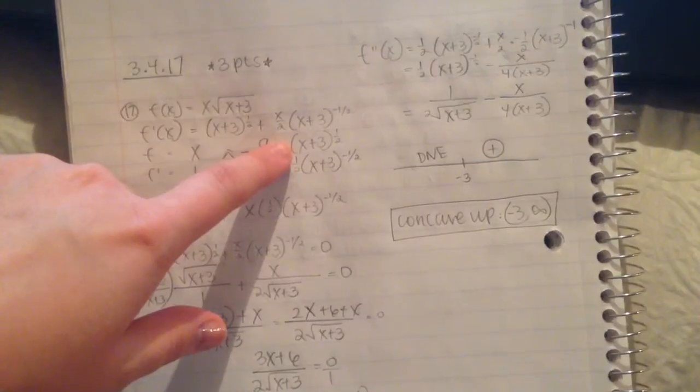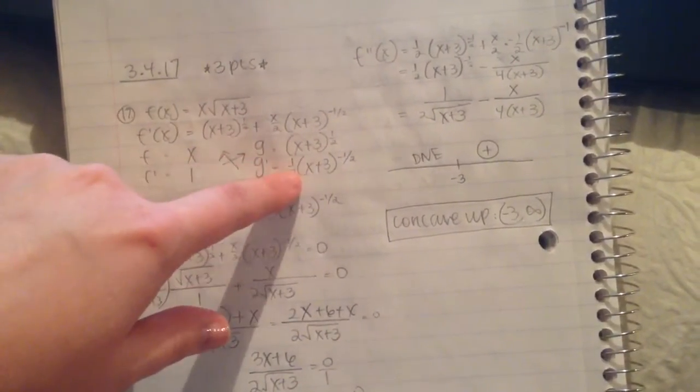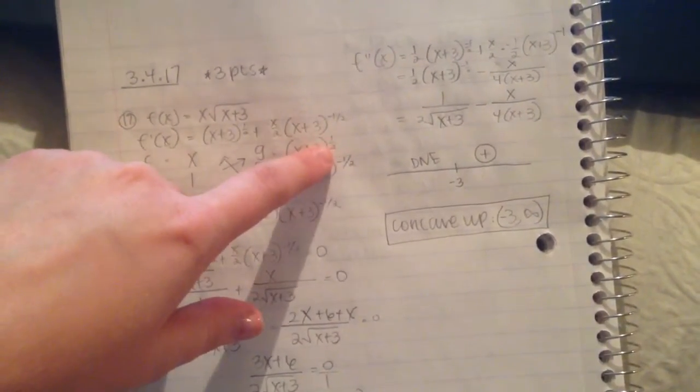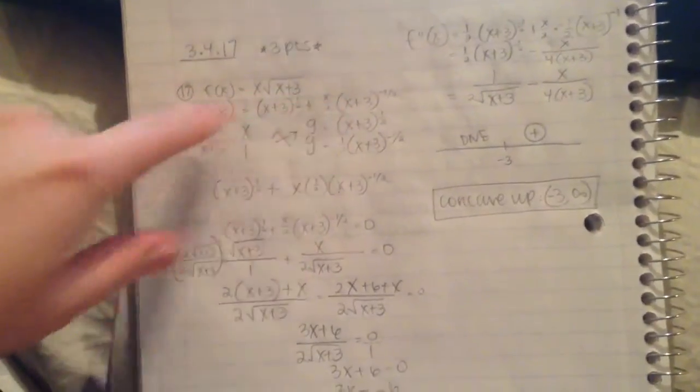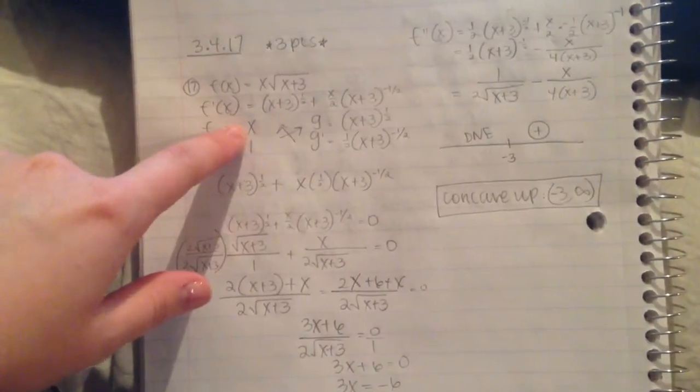So I rewrote that as x plus 3 raised to the 1/2 because it's the same thing. And then the derivative of that is 1/2, because you bring the power down, times x plus 3, and then you subtract that by 1, so it's to the negative 1/2. So then, sorry, you cross multiply f prime times g plus g prime times f. So that's what I got here.